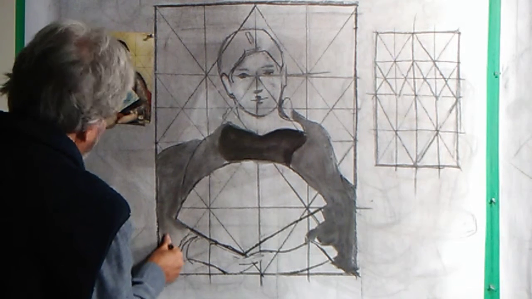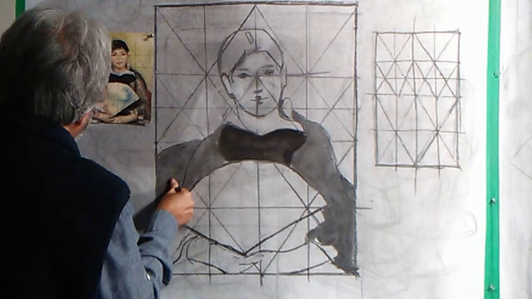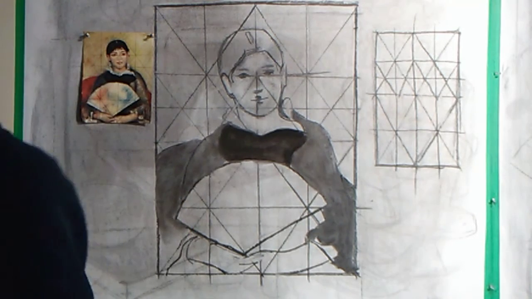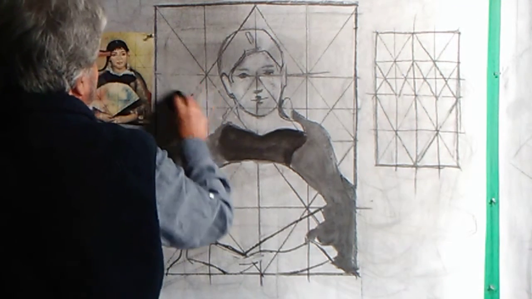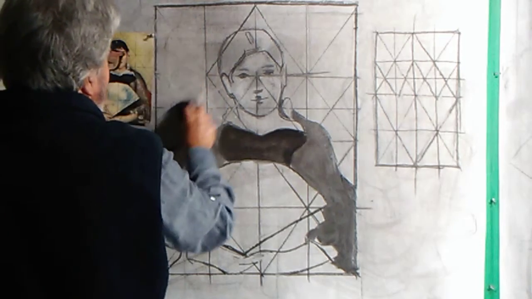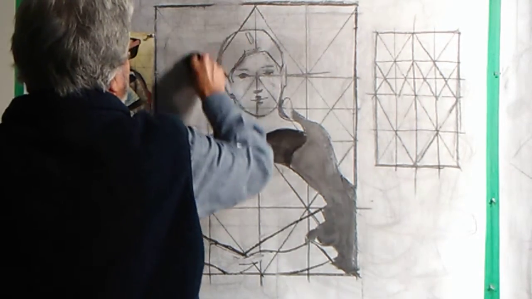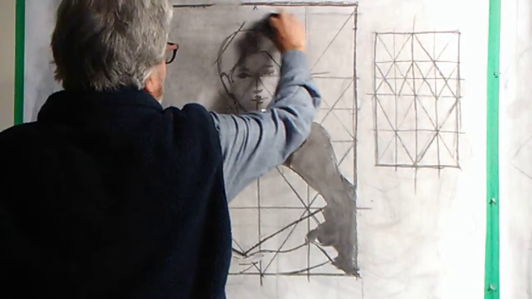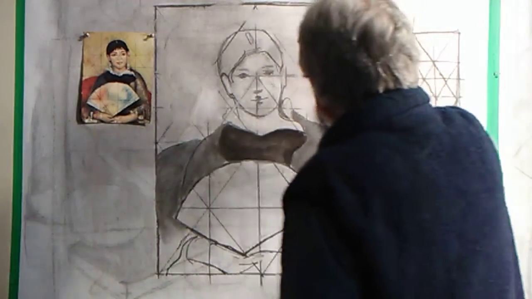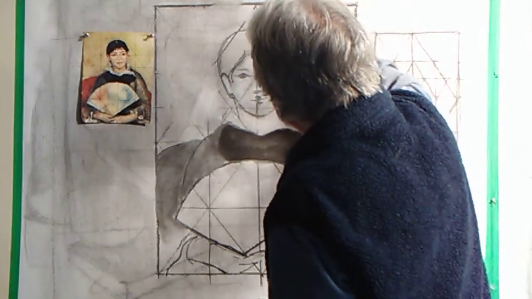Trying to bring out the fan a little bit, so I'm trying to do this area. The background, I'm going to get rid of the grid lines and just keep it a value before we put anything in with a grid or with a gradation.